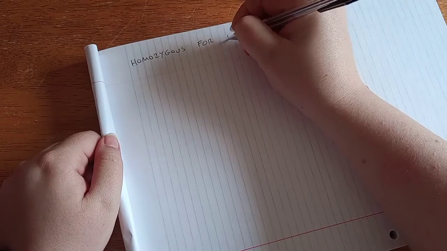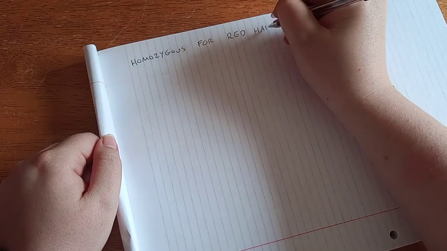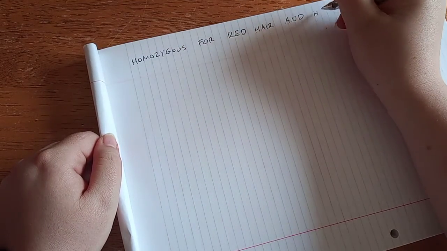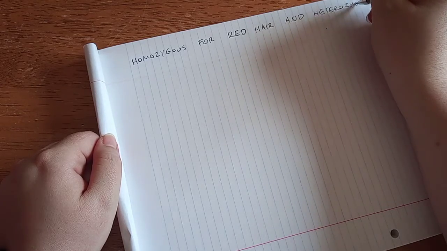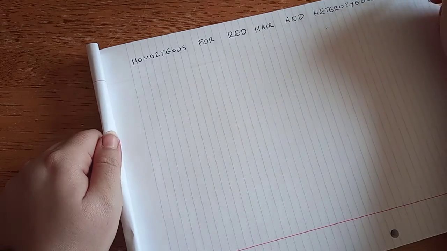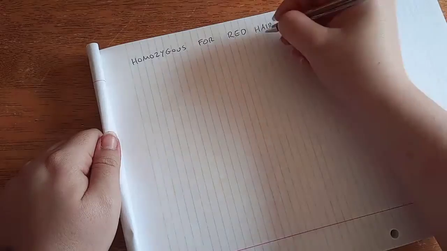So if you're looking at this because you've got exam questions coming or anything along those lines, it's obviously not going to be written out all nice and neat and tidy and easy for you in just the letters. It's going to be written in words. So you might be told you've got a homozygous person for red hair and they're heterozygous for green eyes.